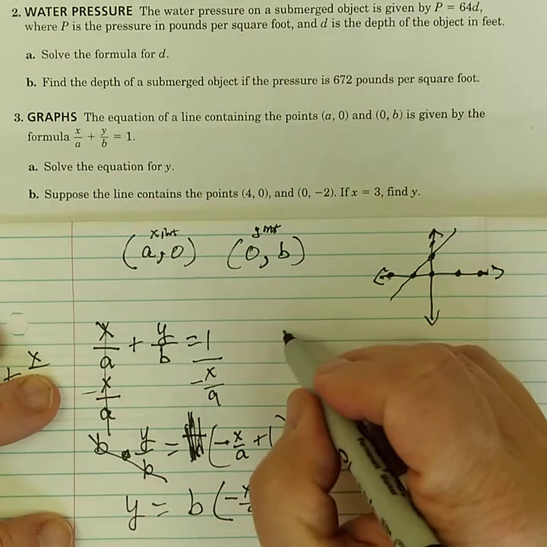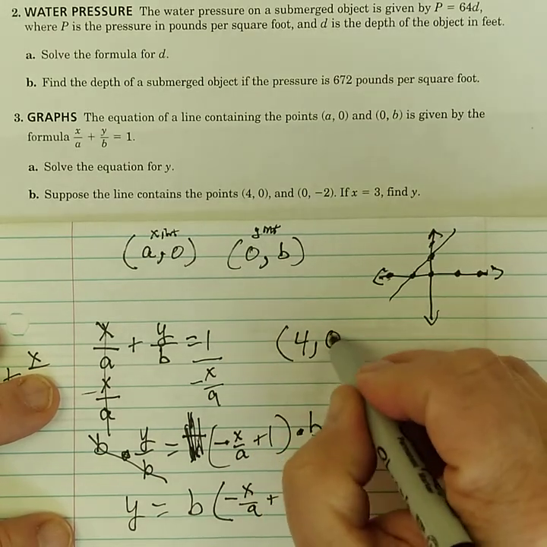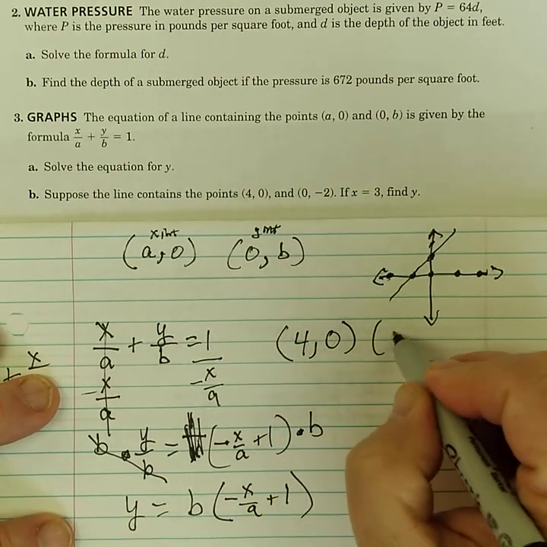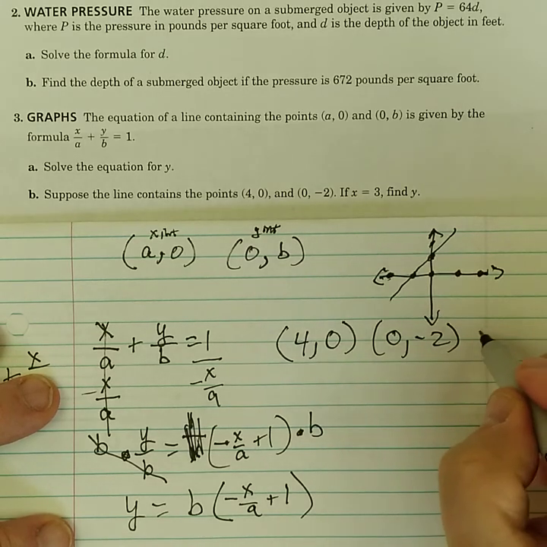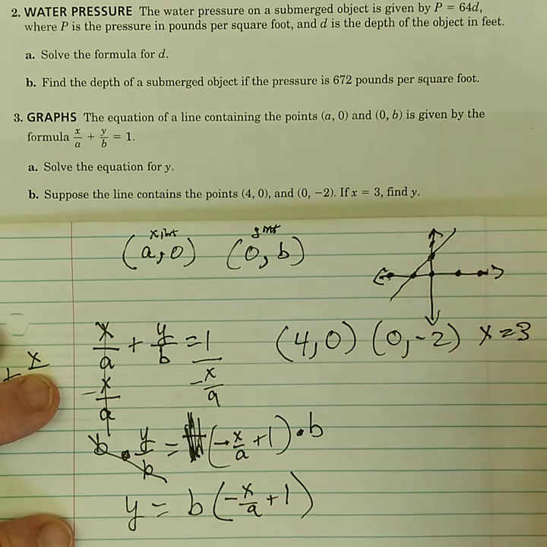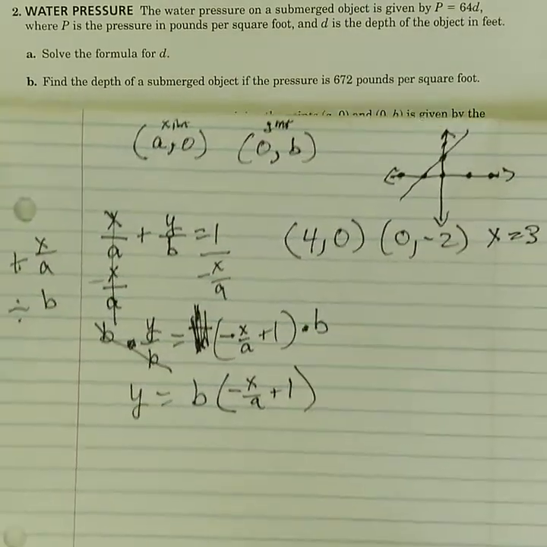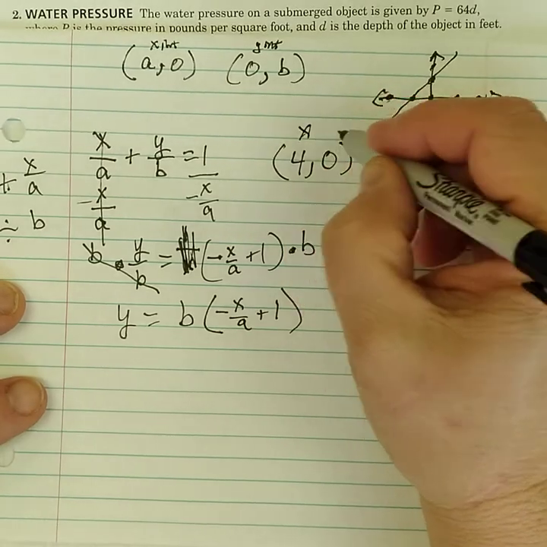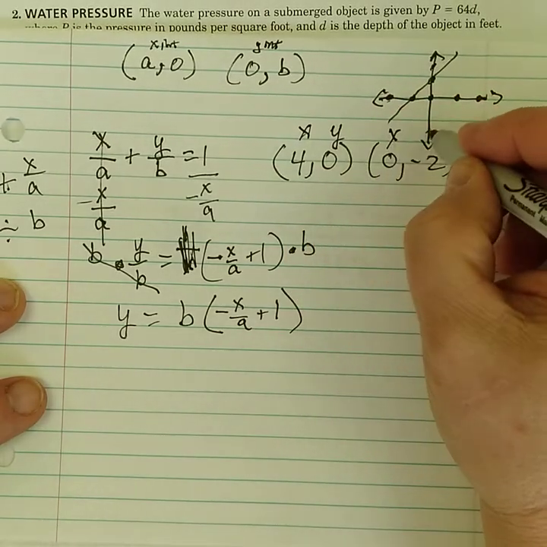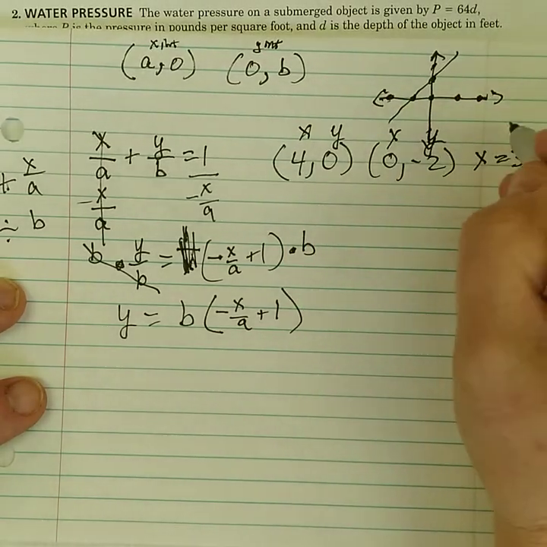Suppose the line contains the points 4, 0, and 0, negative 2. If x equals 3, find y. Okay, so we got our 2 points.